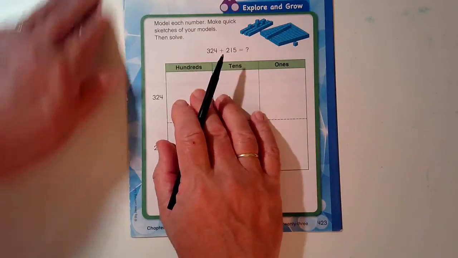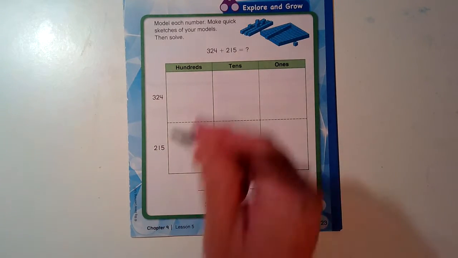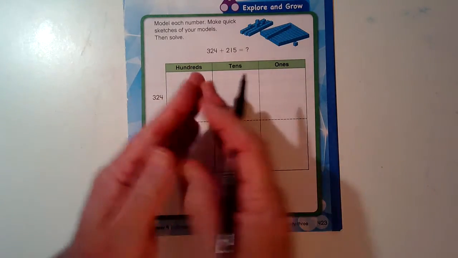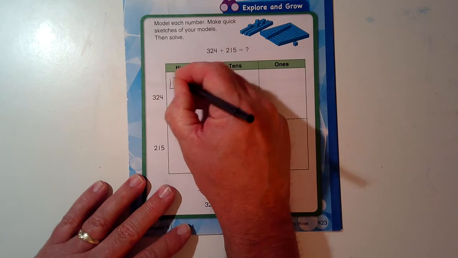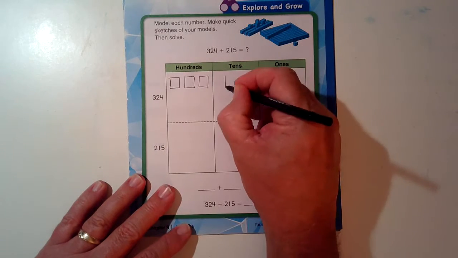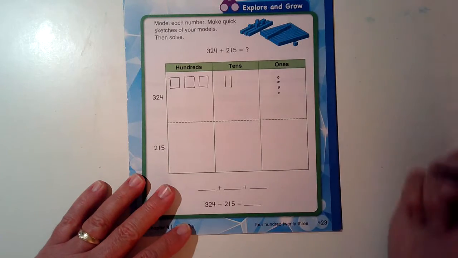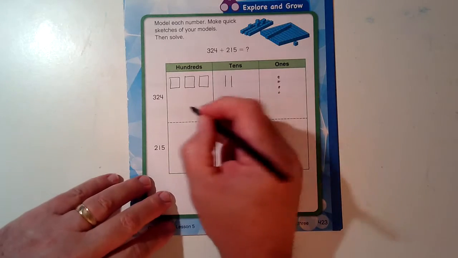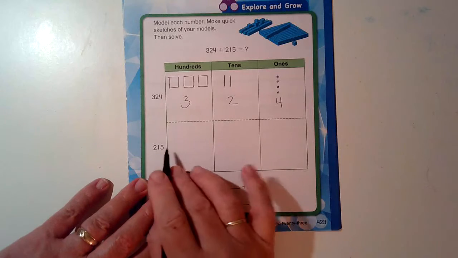Now, when I have partial sums, partial means part of it. I do like an expanded notation. So 324, if I have hundreds, I do this, 3 hundreds, 2 tens, and 4 ones. I could just write it just as easily, 3, 2, 4.